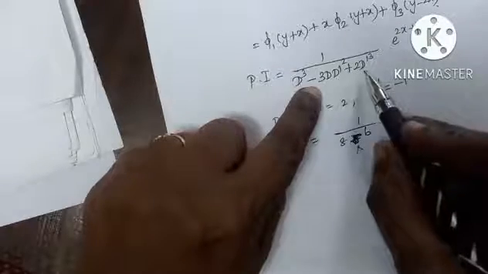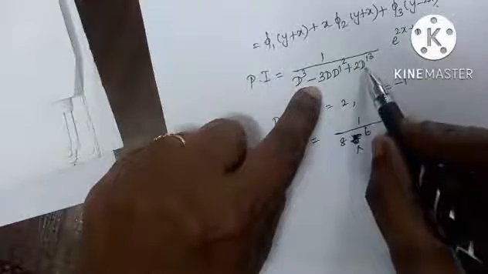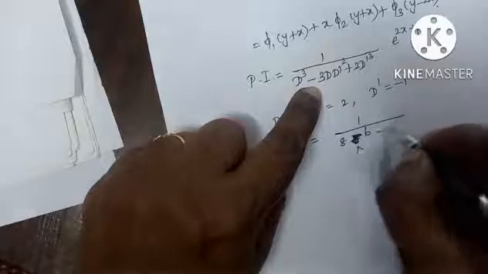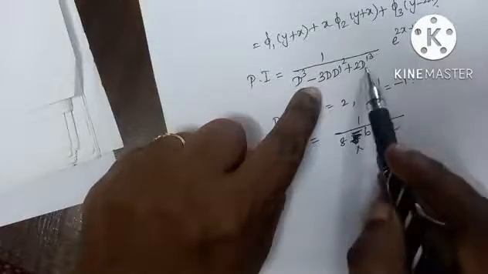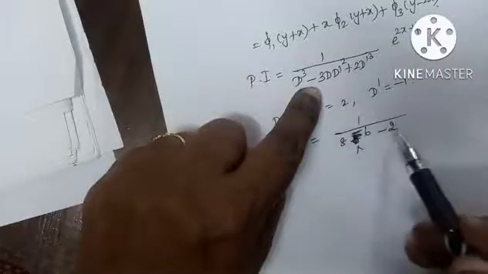D dash is minus 1, minus 1 the whole cube is minus 1, minus 1 into 2, minus 2. Which is 8 minus 8. You can see 1 by 8 minus 8, 0.